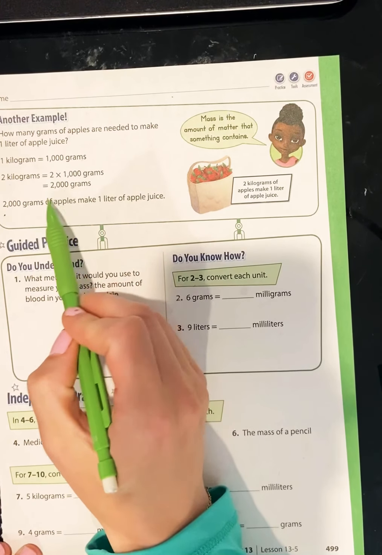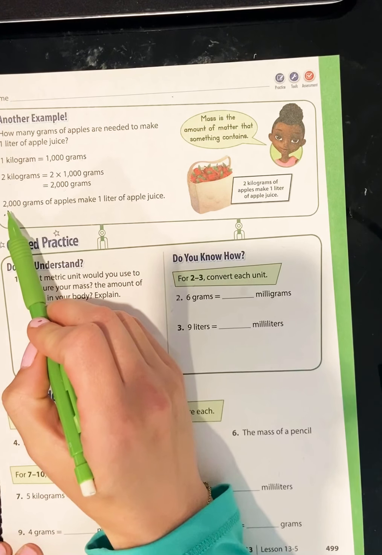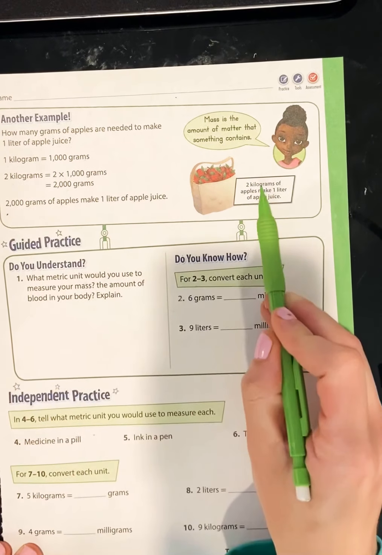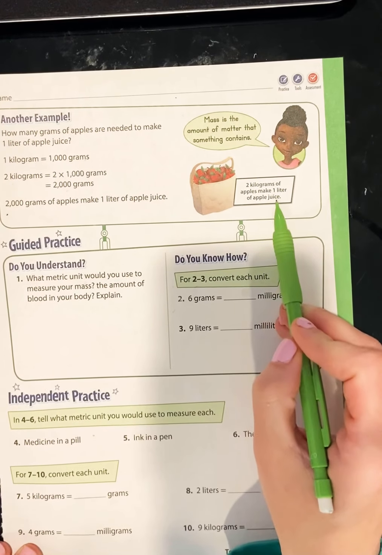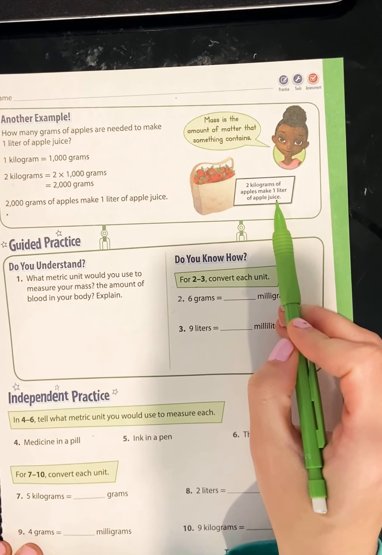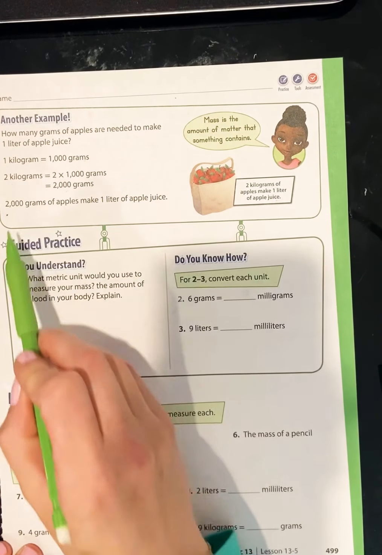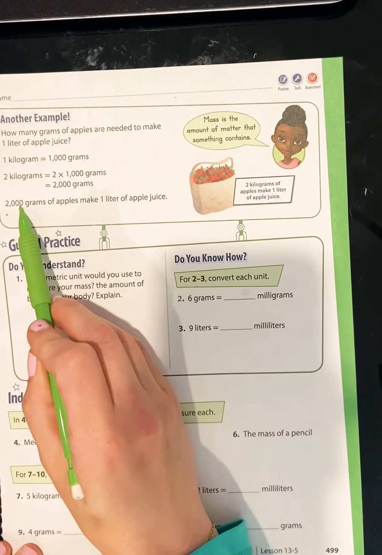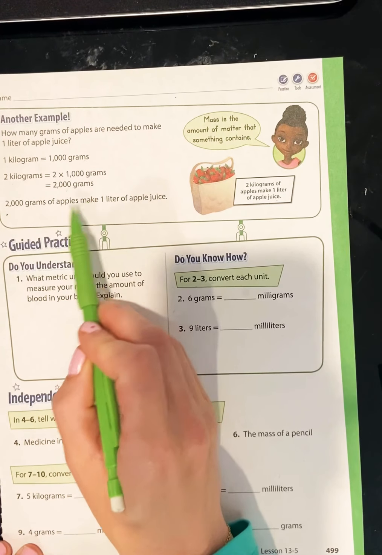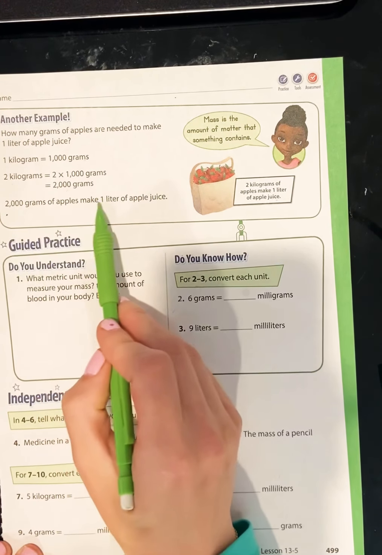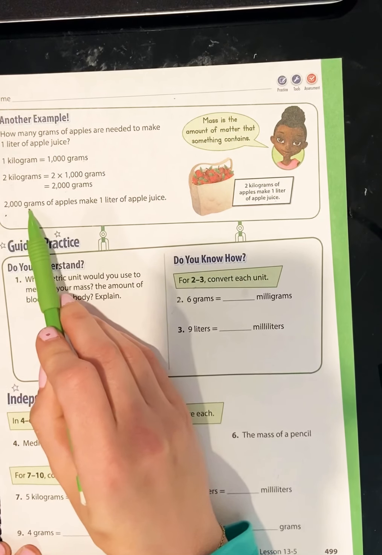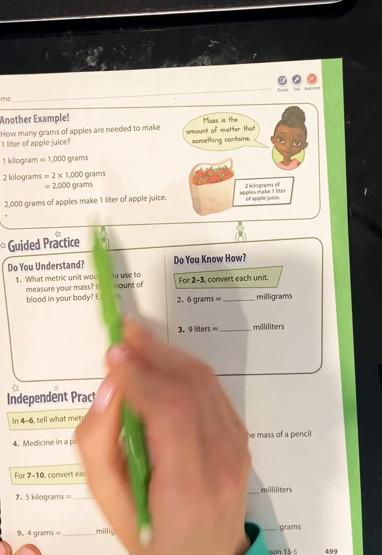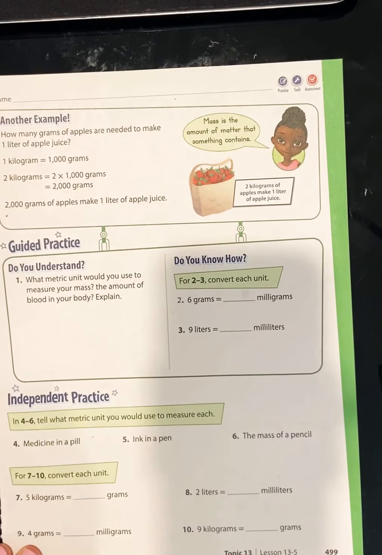And then we can make a connection that 2 kilograms of apples makes 1 liter of juice. So 2 kilograms equals 1 liter. Then 2,000 grams would also make 1 liter of apple juice.